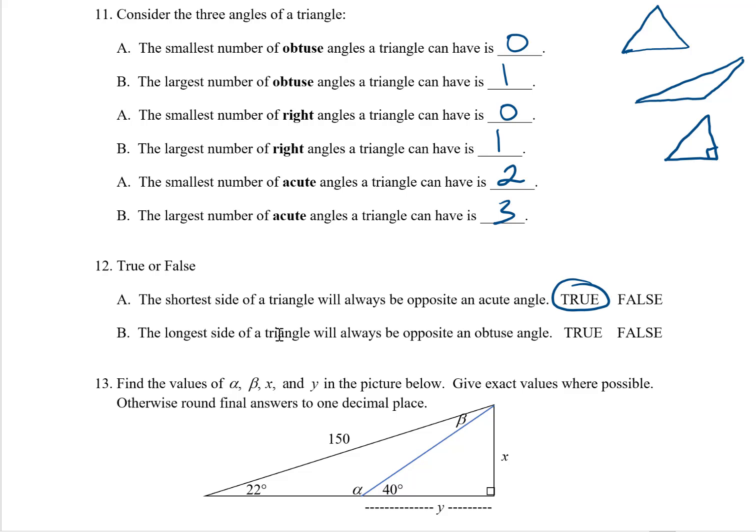Will the longest side always be opposite an obtuse angle? Well, obviously that's false, because you can have triangles that don't even have obtuse angles. Certainly, if you have an obtuse triangle, then yes, the longest side will be opposite that obtuse angle. But of course, you can have these other triangles where the largest side is not opposite an obtuse angle.